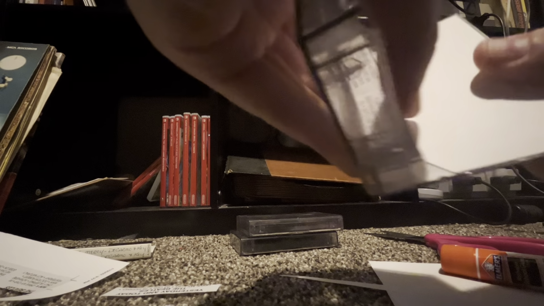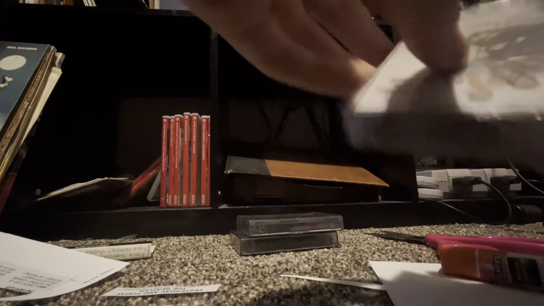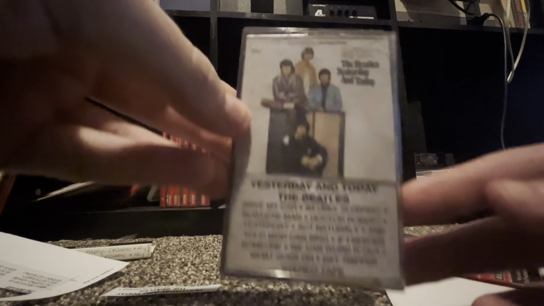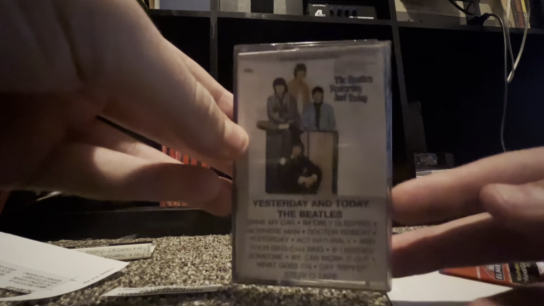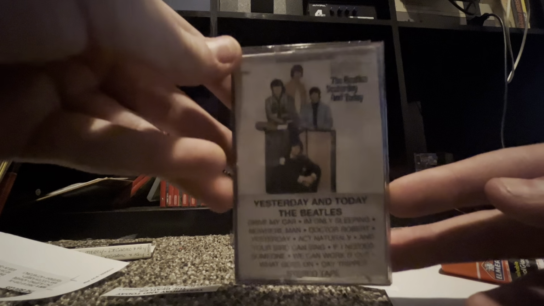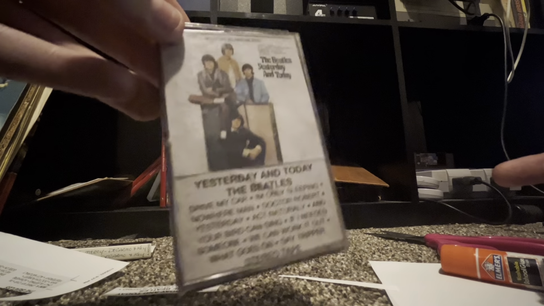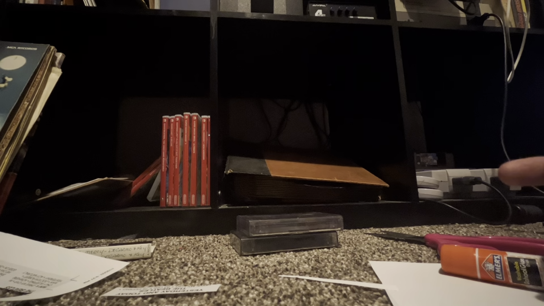Grab your cassette case, put it in, close it up, and enjoy your new little cassette case. Now, this next step is only for people who want to go the extra mile, so I'll show you what to do next. If you just want a case that looks cool, this is where you can stop. If you want to go the extra mile, here's what you can do next to really make this shine.